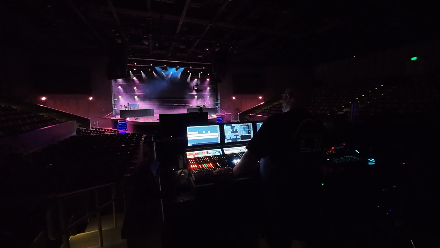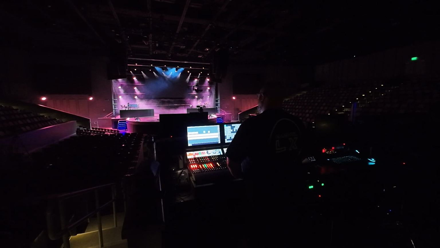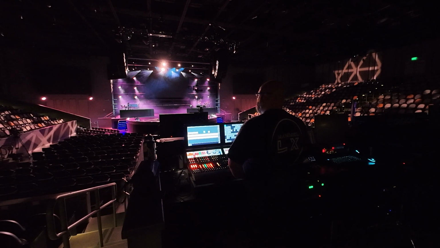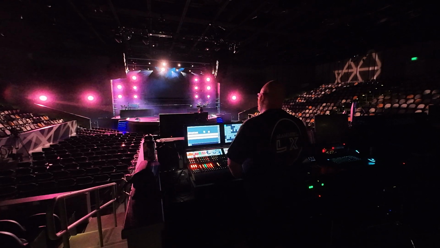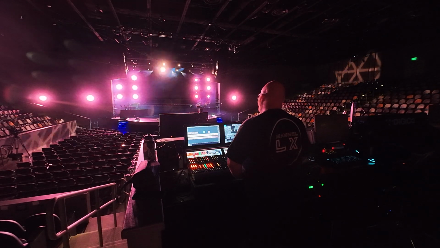Something to note, the haze is on, but the HVAC is not, and so the haze is going to do whatever it wants. And I do have a fan on it, but we're just not going to get these nice clean beams. And that's okay. I'm not really stressing over haze distribution.